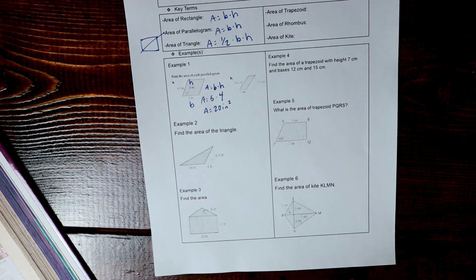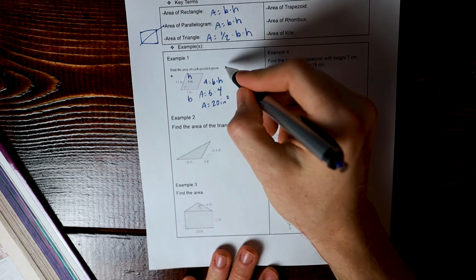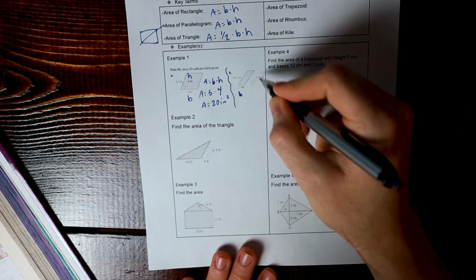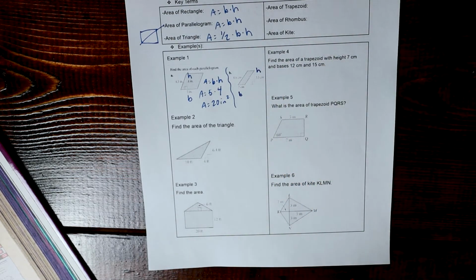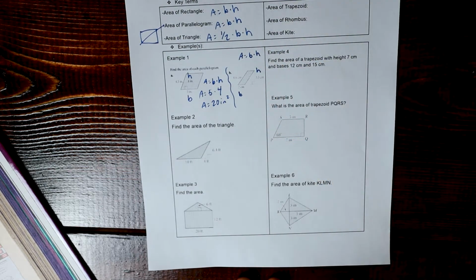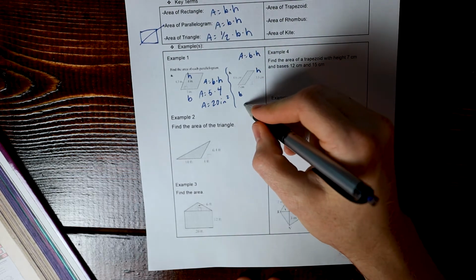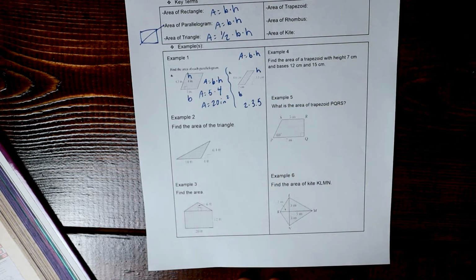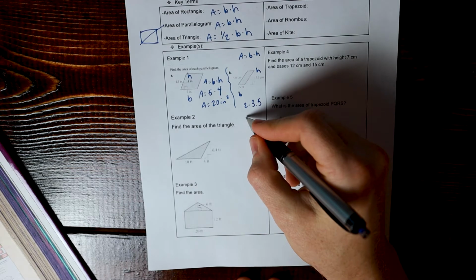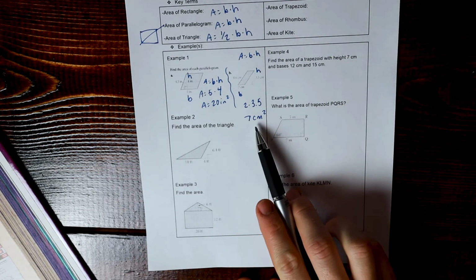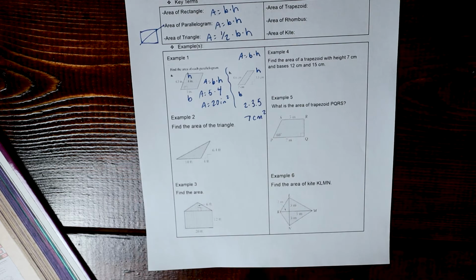We're going to repeat that process for part B. So part B, base of 2, height of 3.5. This is a parallelogram, so we'll do B times H, 2 times 3.5, giving us an area of 7 centimeters squared. Now the reason I'm doing the second power for the units is area is two-dimensional, right? You got a base and you got a height.